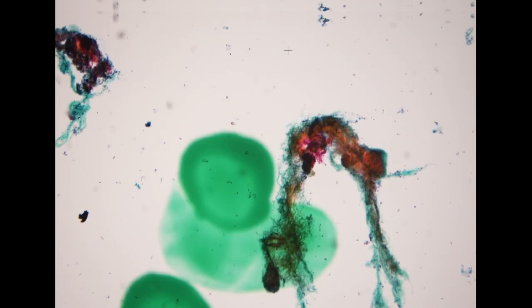So this cluster is kind of indeterminate. This is also a similar cluster. It is atypical, but we cannot make a definite call just based on this morphology.